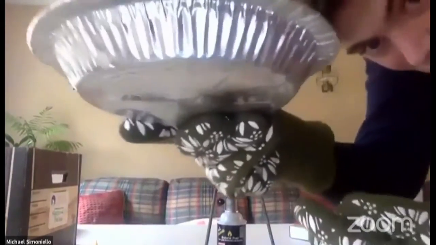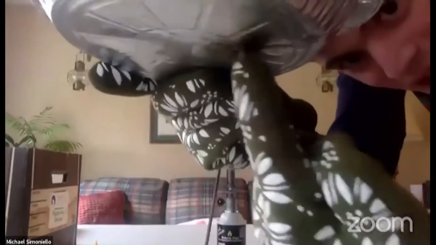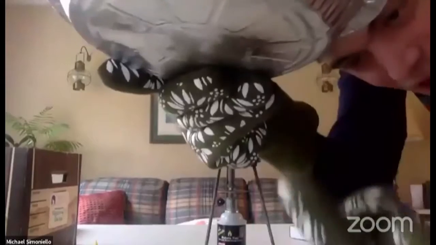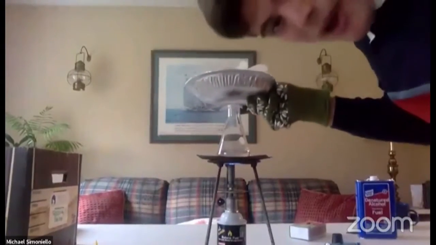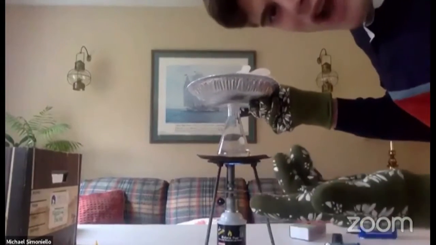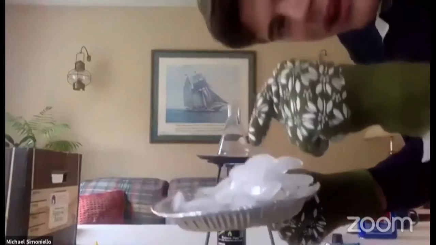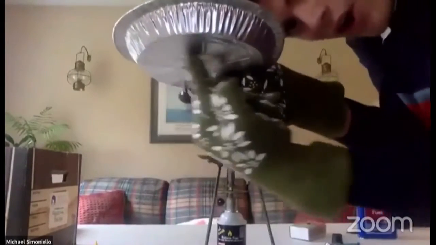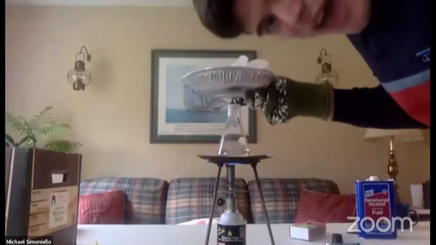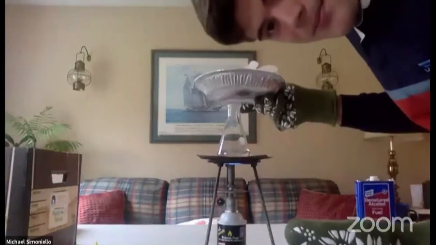So now, again, you might not be able to see this super well, but if you look at the bottom of this pie plate here, now it's all covered in water droplets. And now you might think, well, those water droplets must have come from the cold ice that's on top of this pie plate. And that's a common thing that people think, but actually all of the water that's all over the bottom of the pie plate here, that's all water from my evaporating flask.